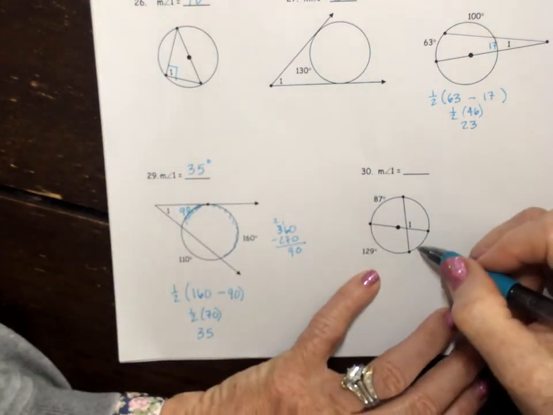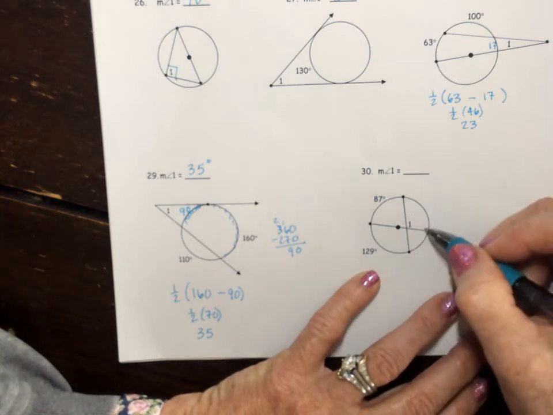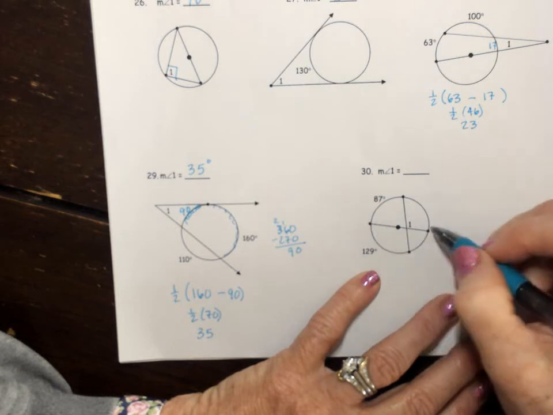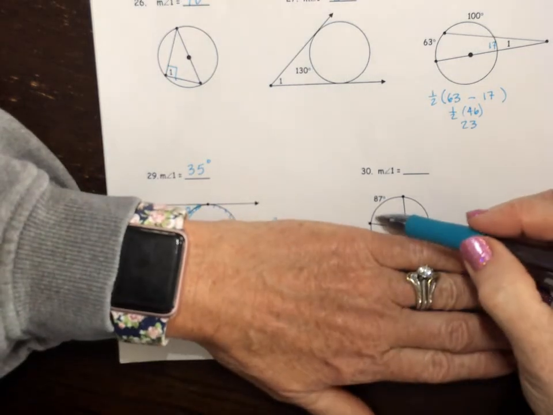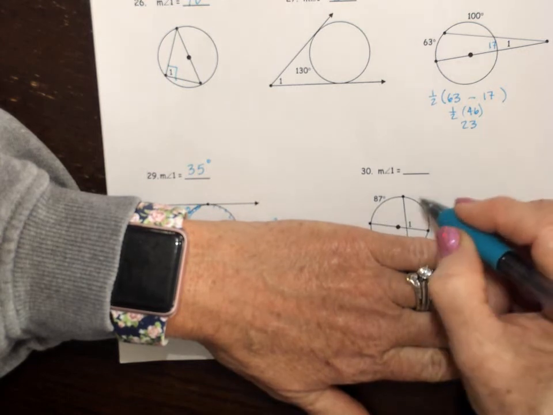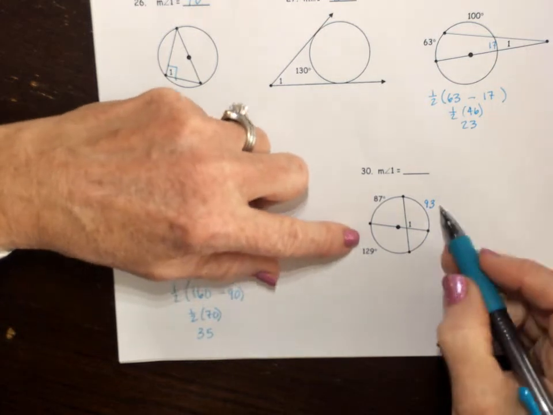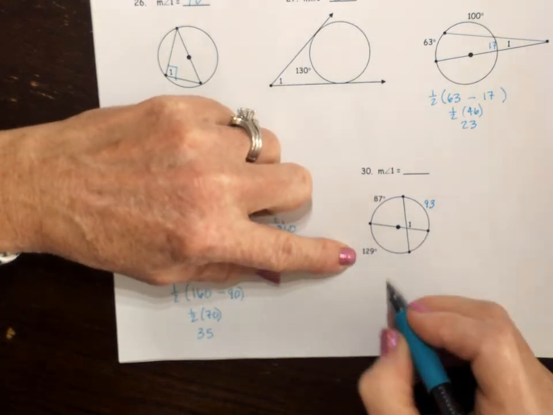Angle 1 here. Oh, we have a bunch of diameters. That's awesome. We got this diameter. So 87 right here. 180 minus 87 is 93. Oh, and that's all we need because we have an interior angle.